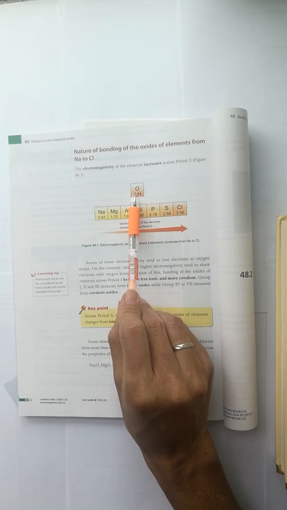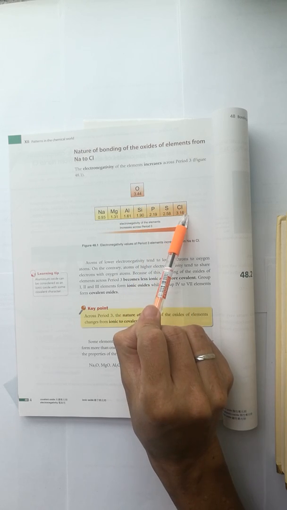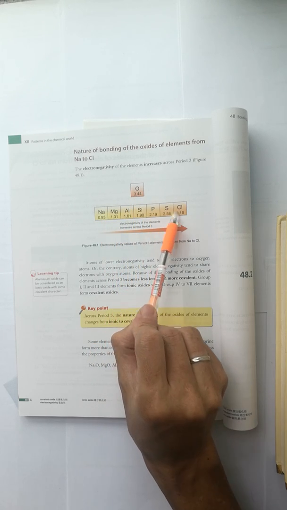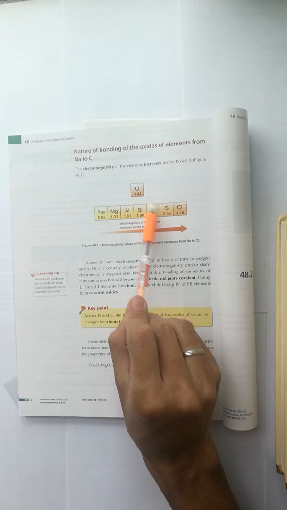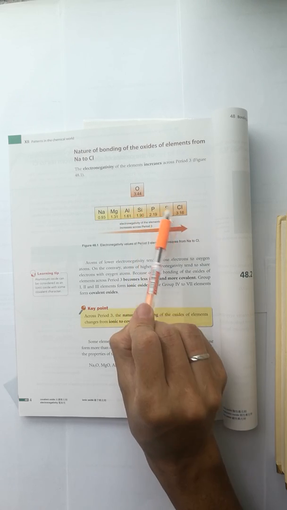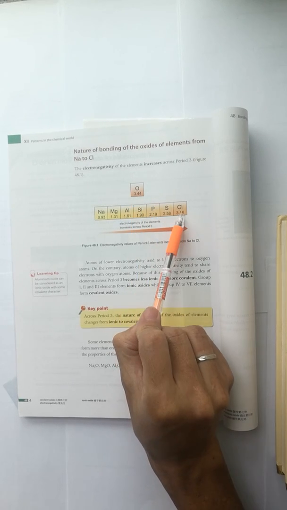So in this case, no transfer of electrons but sharing, forming a covalent bond. When the electronegativity difference between two elements is very small, then you form a covalent bond.